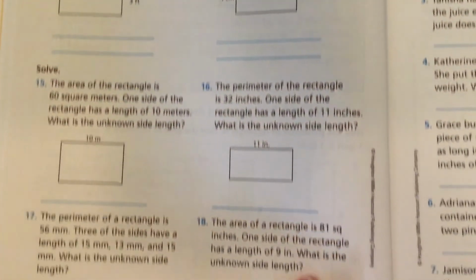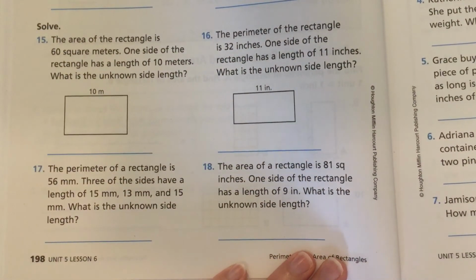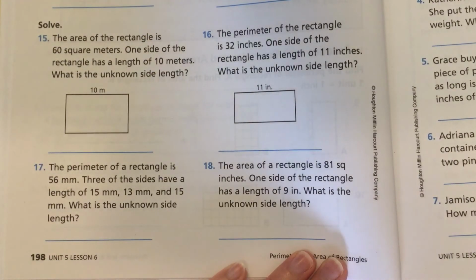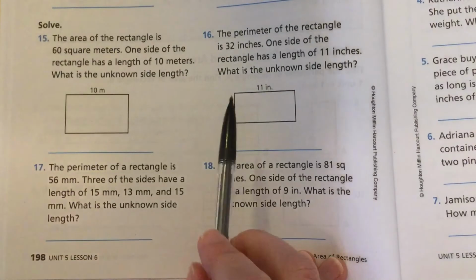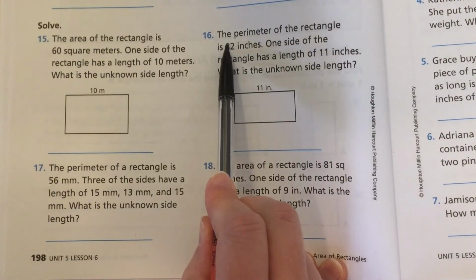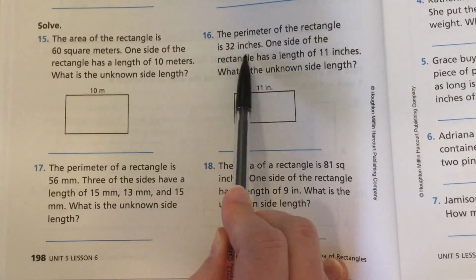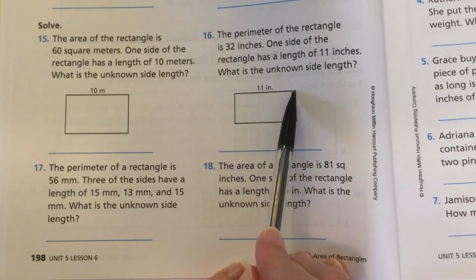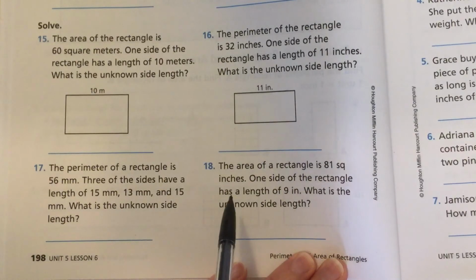And then they just have some word problems here that go backwards. So they might give you the whole perimeter and then you have to find what is missing. Or they might give you the whole area and then you have to find what is missing. We'll just do one real quick. I know we're getting a little past time here. Number 16, the perimeter of the rectangle is 32 inches. One side of the rectangle has a length of 11. What is the unknown side?